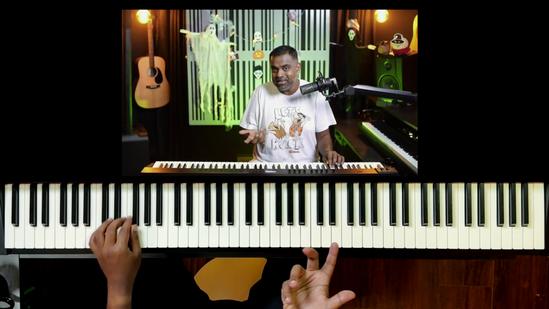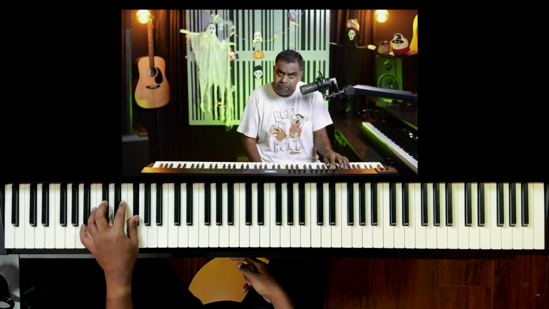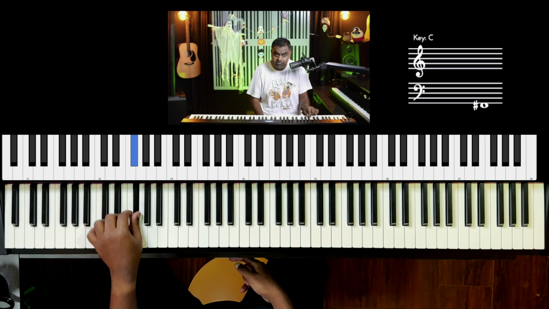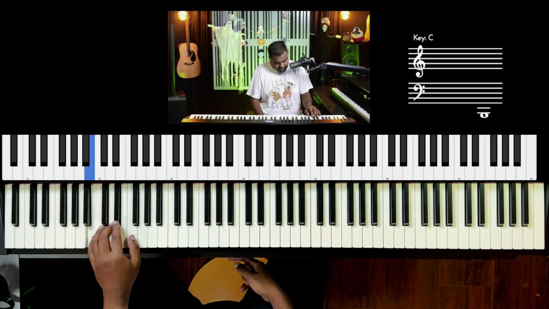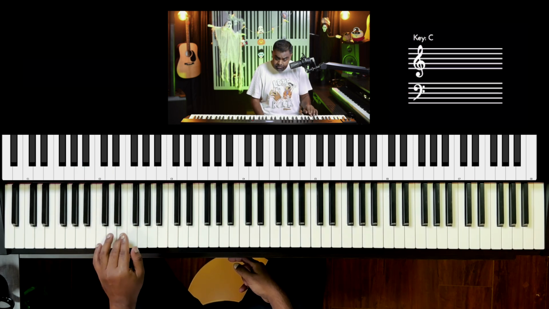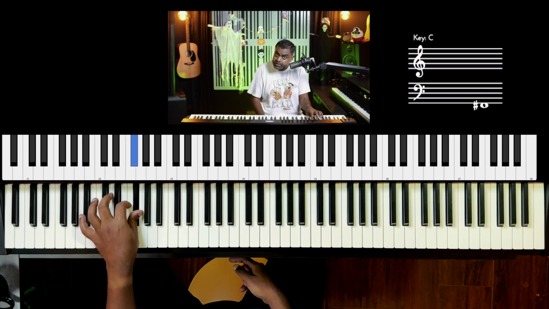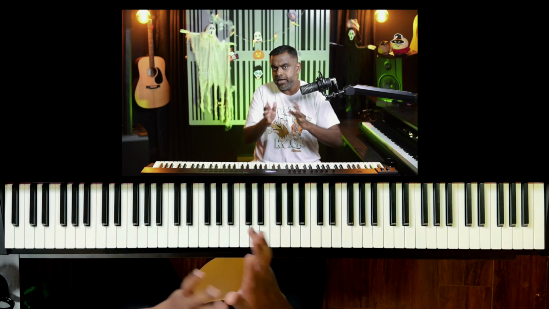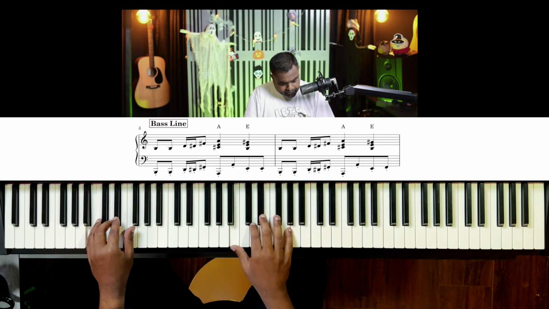This happens rarely in the song, but I thought it's nice to bring it in. E, F, F sharp. A nice chromatic jump with that tritone F. And the right hand will essentially copy the left hand, but then break out at the chord hit or the chord stab moments.